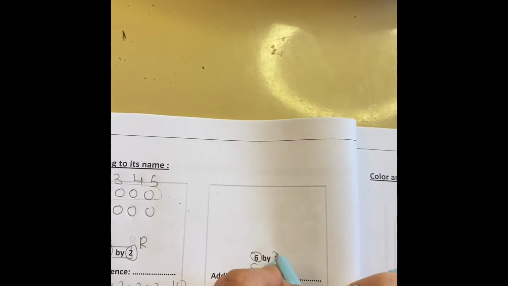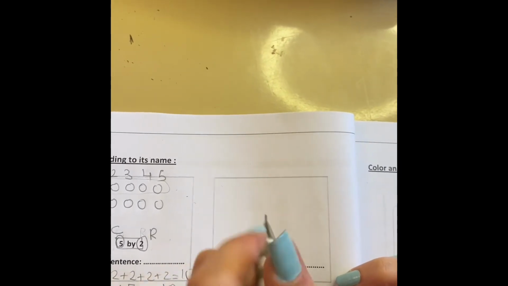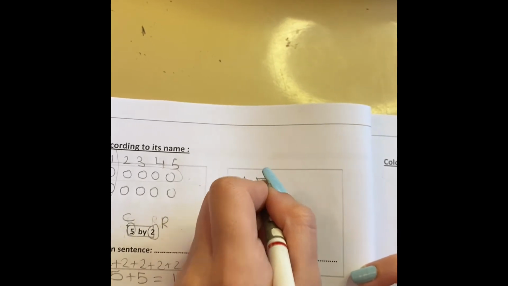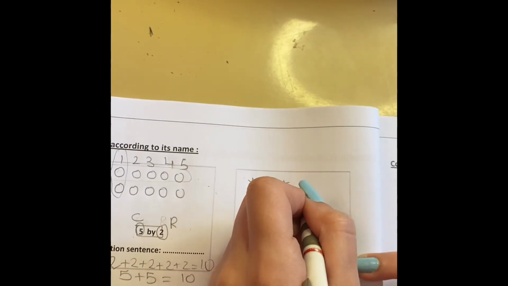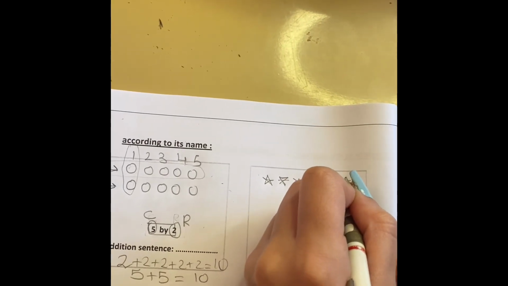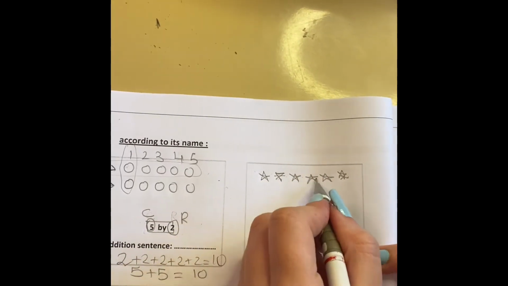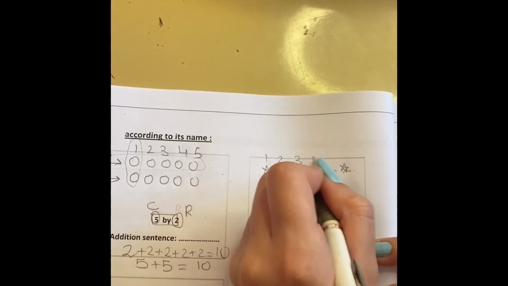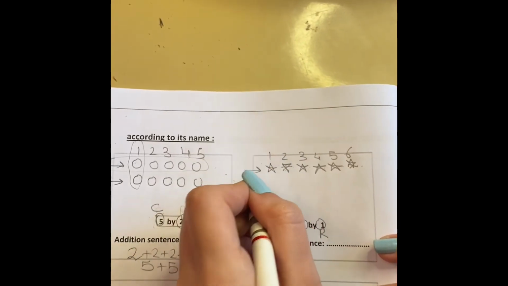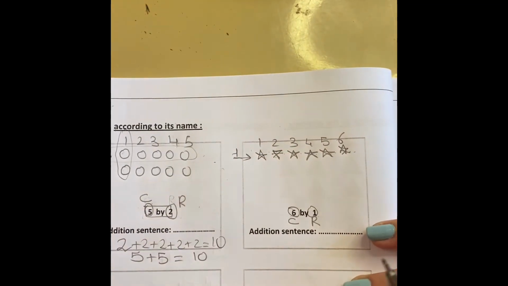The next question, we have 6 by 1. 6 is the number of columns. 1 is the number of rows. Then we will draw 6 stars. 1, 2, 3, 4, 5, 6. Okay, we will draw 6 stars by 1. We have 1 row and 6 columns.